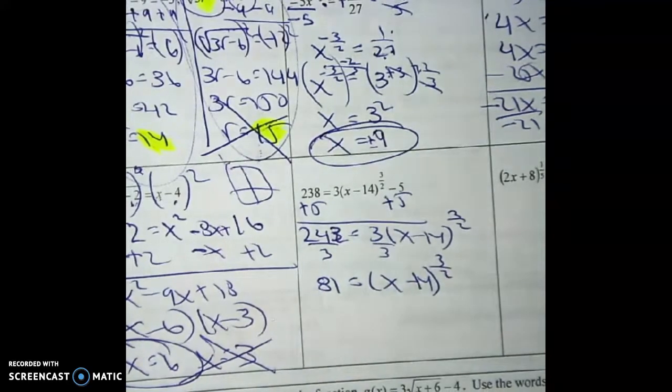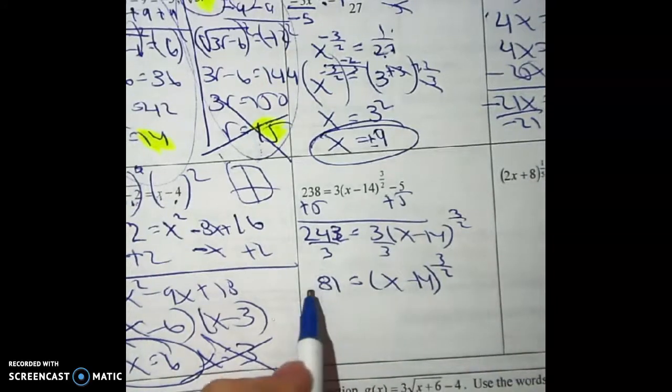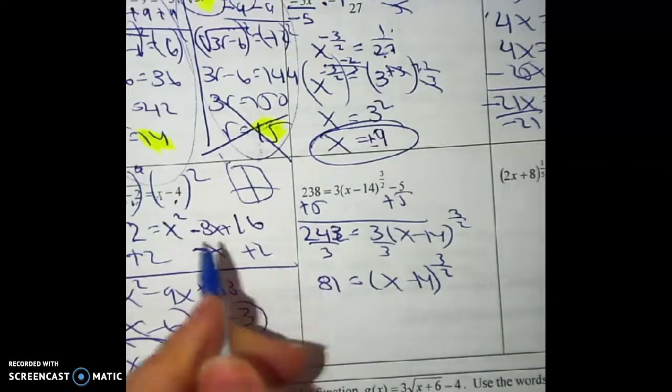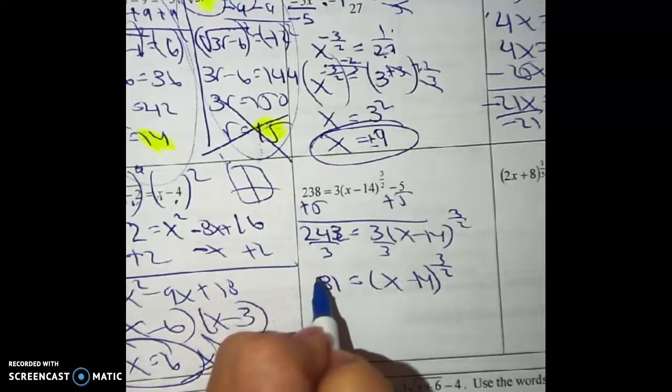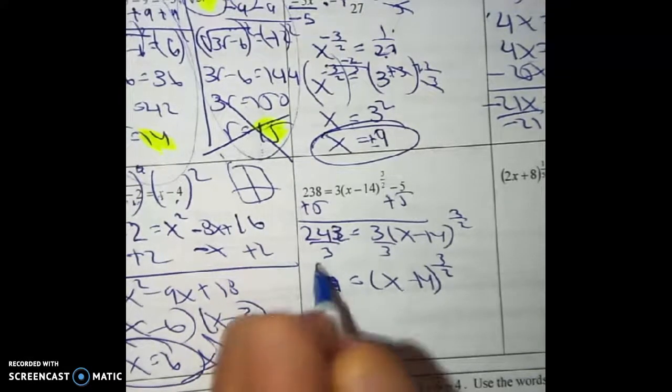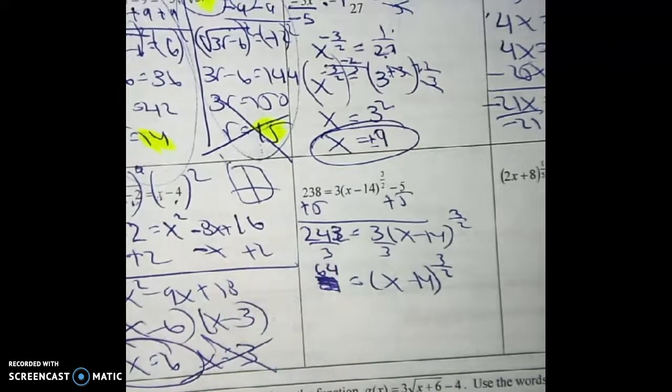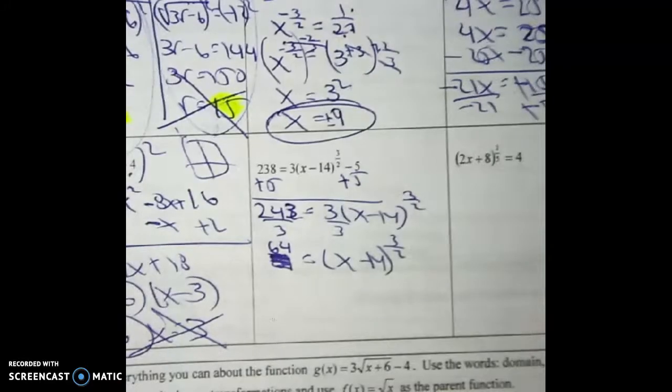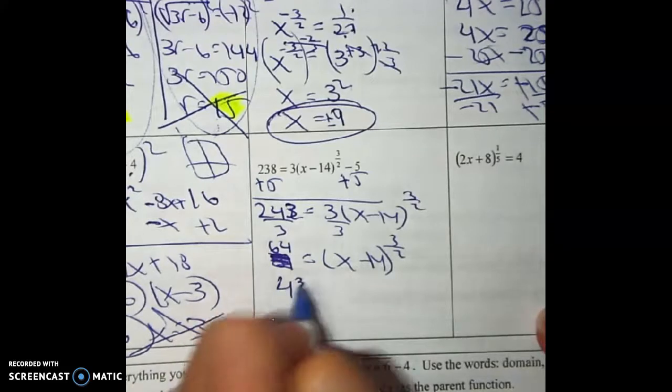I feel like I made a mistake making this problem up because it's not going to work out. Shoot. Can you guys just pretend for me that it says 64? So just pretend it says 64. If it doesn't work out in the test, you made a mistake because I'm going to make sure it works out. So change that to 4 cubed.